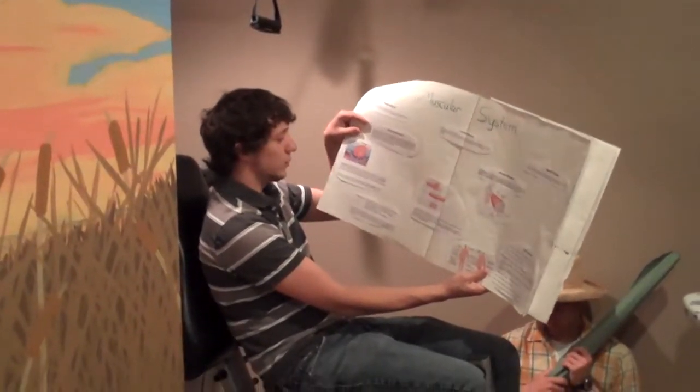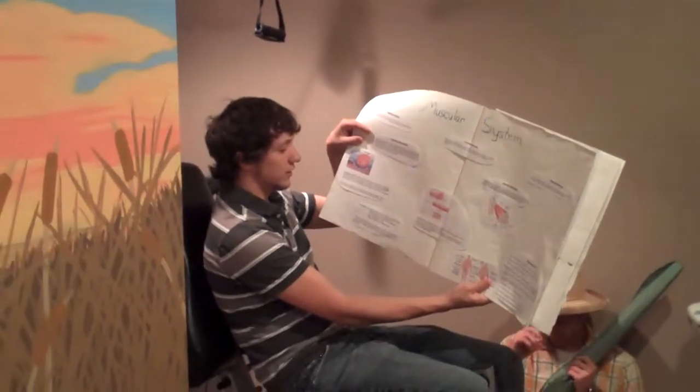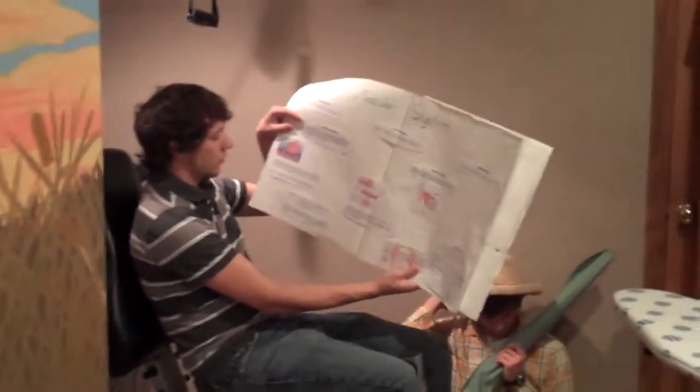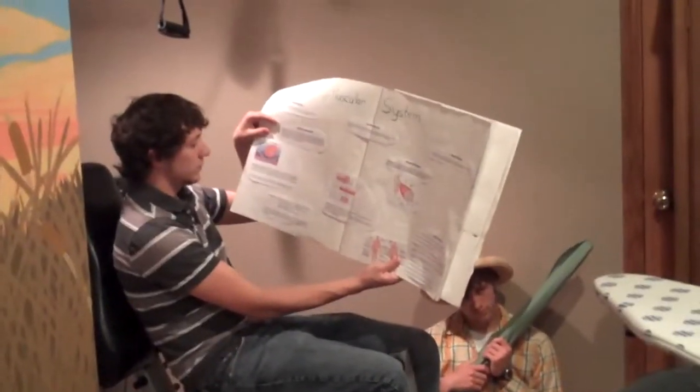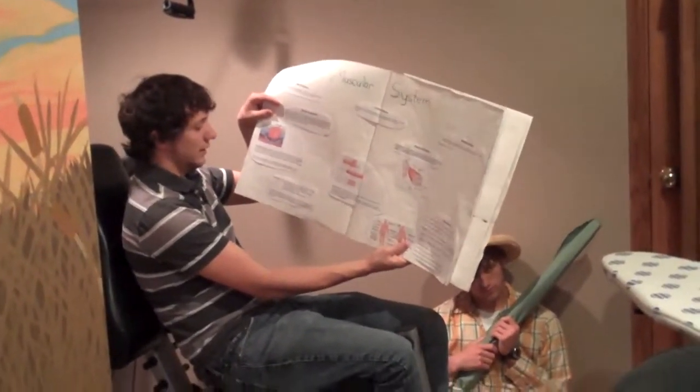And since muscles can only pull, for every movement there is a flexor and an extensor. When you flex your bicep by curling your arm, the bicep is the flexor and the tricep is the extensor. And that's the muscle system.